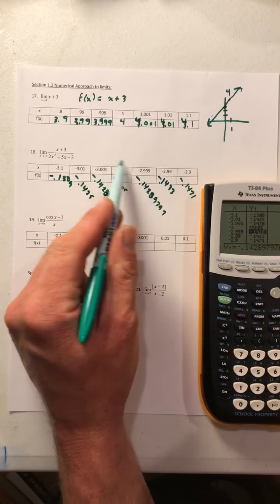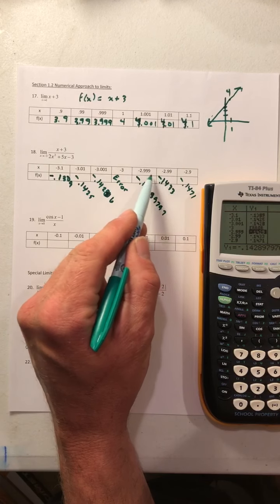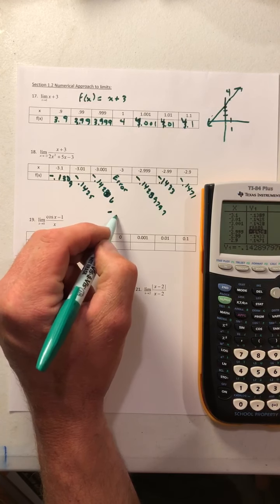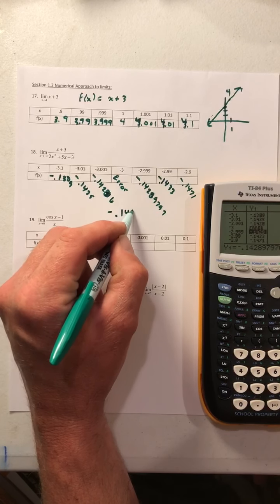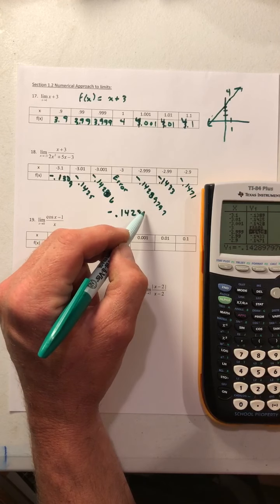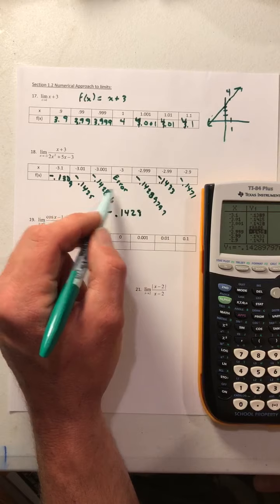So what's happening here around 3? Well, from the left side, it's increasing. From the right side, it's decreasing. So it would appear that this is approximately negative 1.428, maybe 7, maybe 8, 7.5-ish, somewhere in between these two numbers.